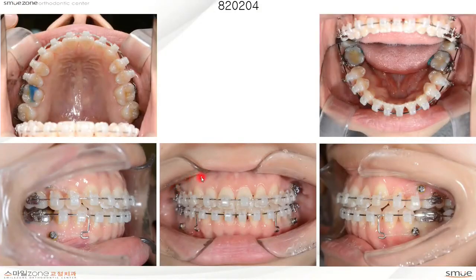But still, if the skeletal maxillary expansion is successful, then it gives us a better result. But unfortunately, even with the MARP, the maxilla doesn't separate.